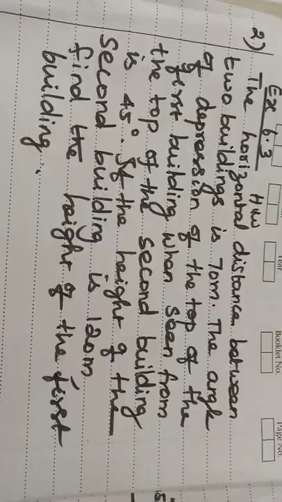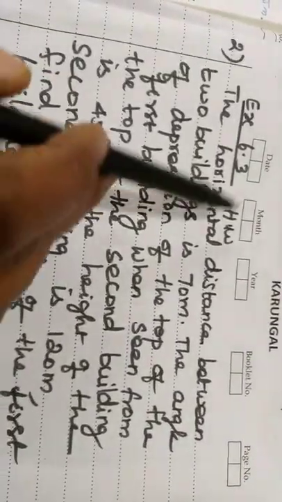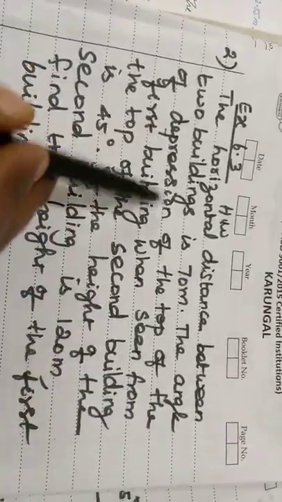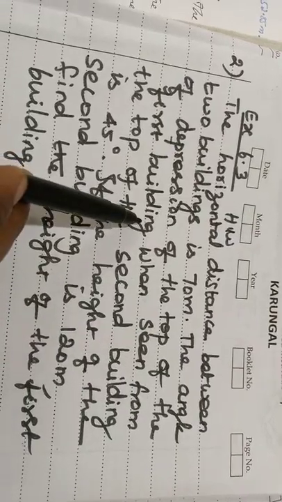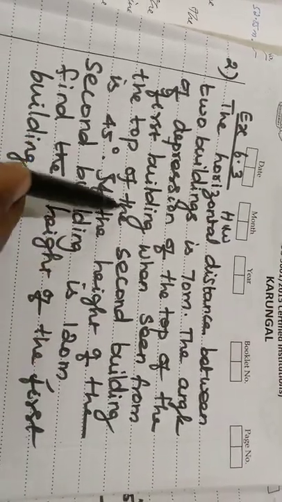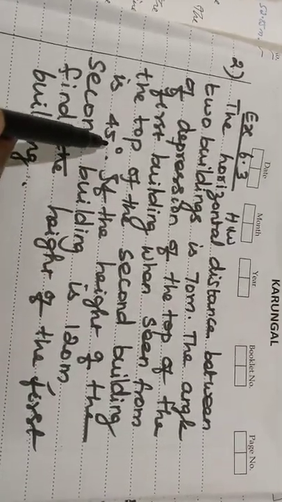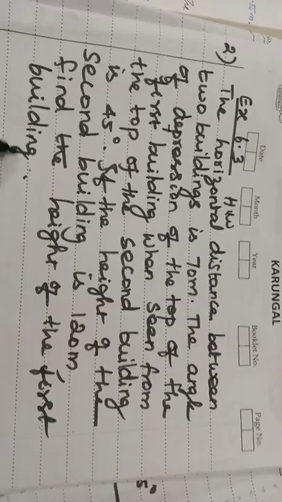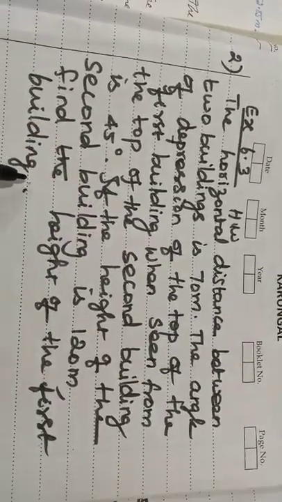See the next homework, exercise 6.3 question number 2. The horizontal distance between two buildings is 70 meters. The angle of depression of the top of the first building when seen from the top of the second building is 45 degrees. If the height of the second building is 120 meters, find the height of the first building. Very simple, I am explaining how to do it.